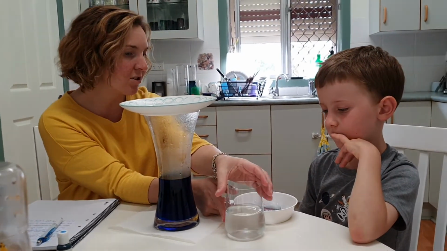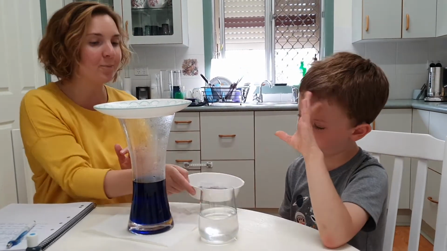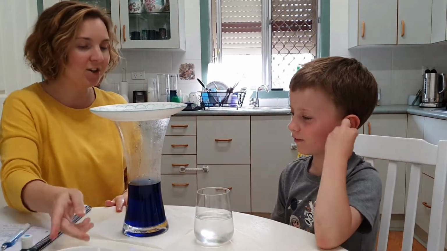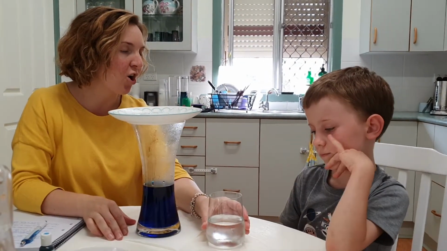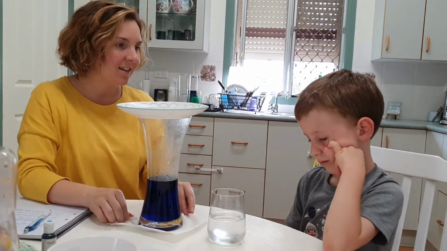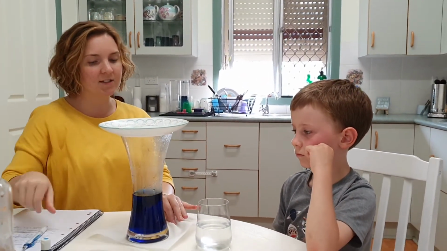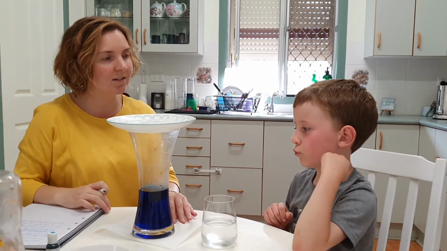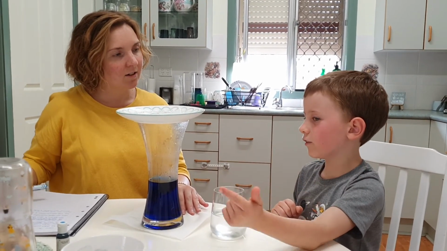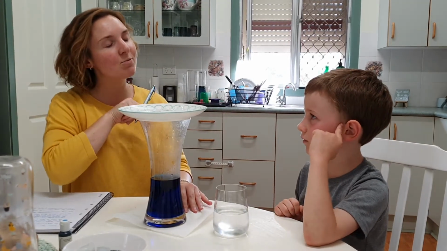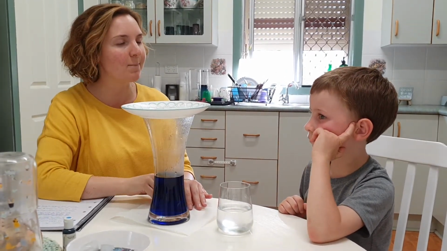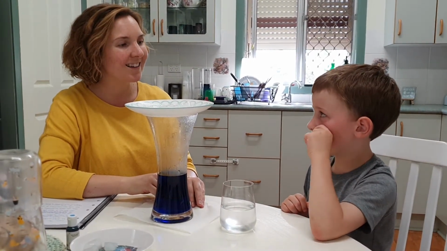Is there any water at the top of the glass up here? Have a feel. No. No? So it's only where the cold water is. Can you tell me where else you think condensation happens? In trees, grass. What about grass? When does condensation happen in grass? When the rain has come.